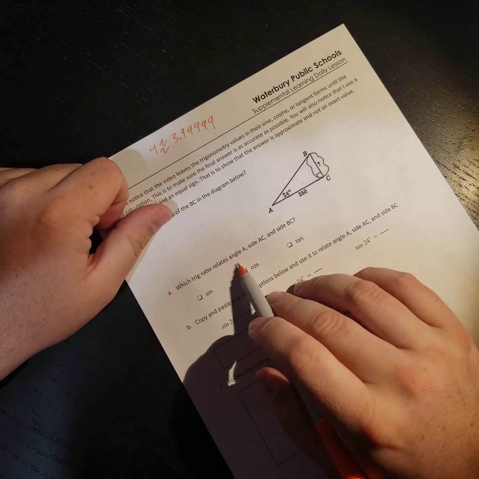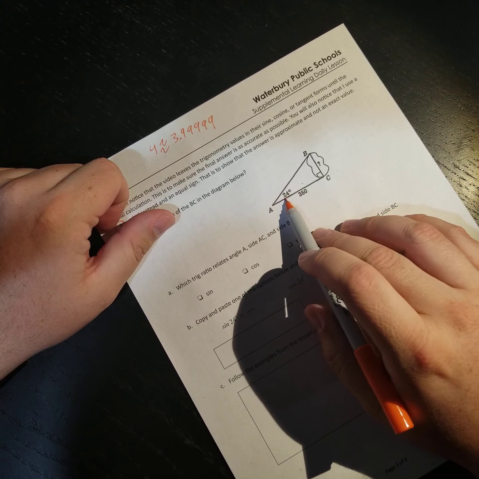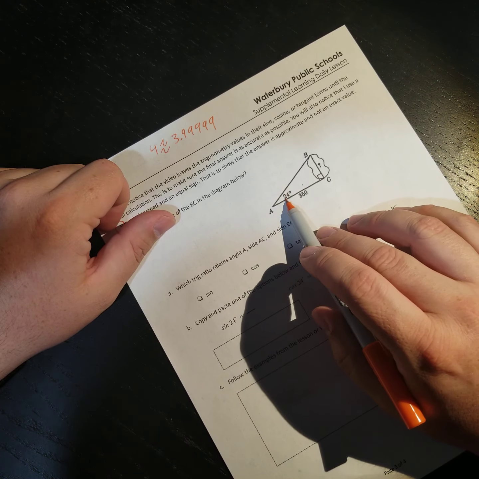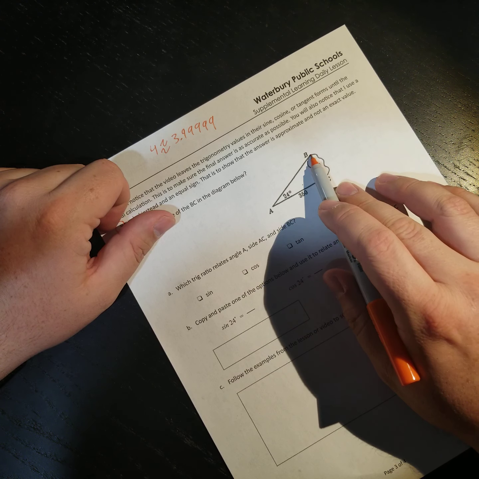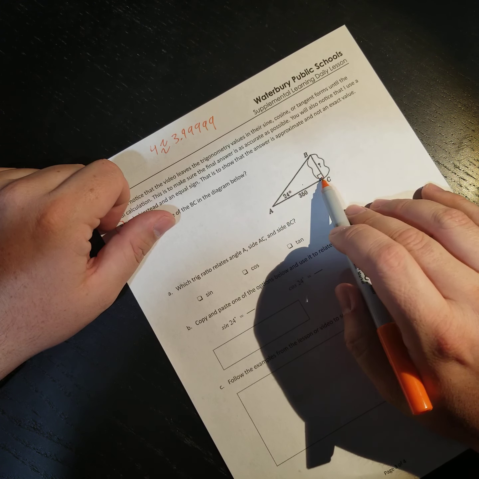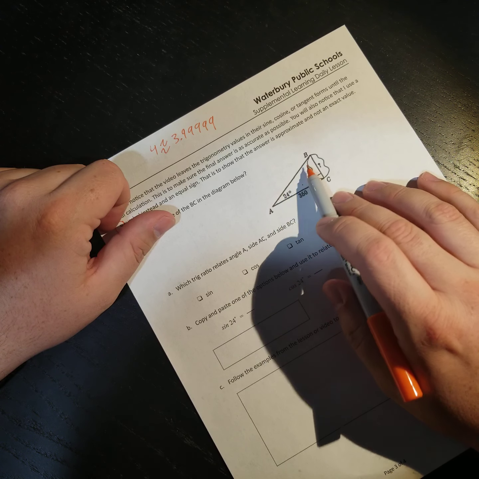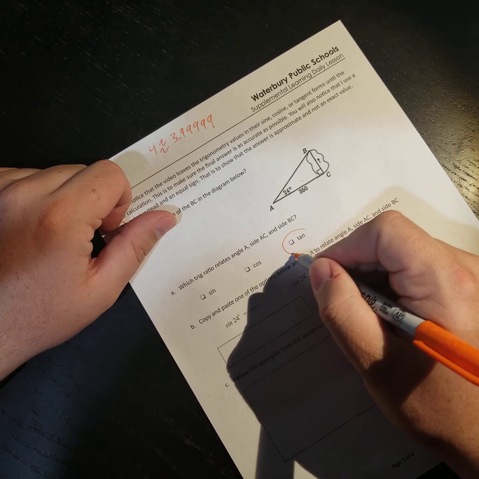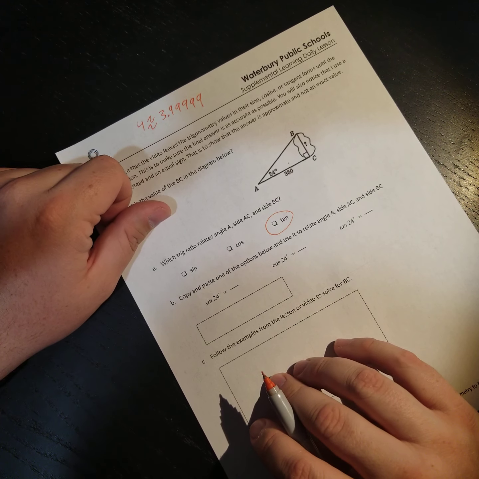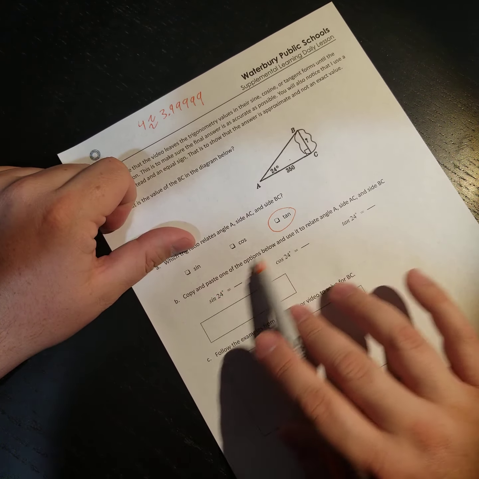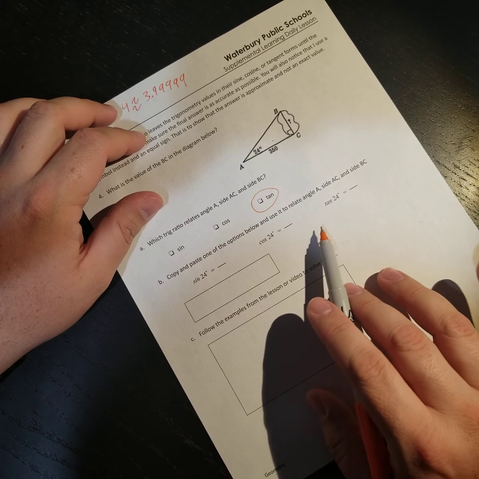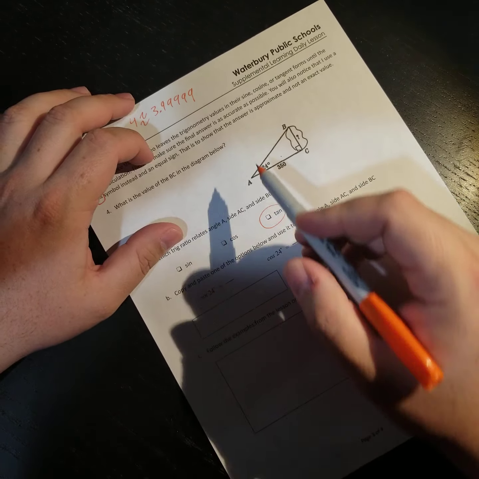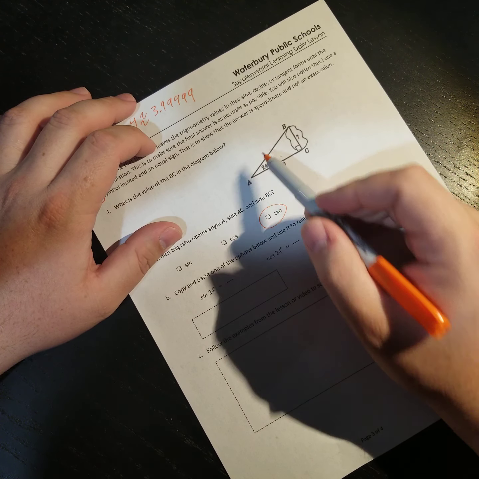So which trig ratio relates angle A, side AC, and side BC? AC, BC in relation to this. So this is adjacent and opposite. Tangent. Copy and paste one of the options below and use it to relate angle A, side AC, and side BC. So sine of 24, opposite over hypotenuse.